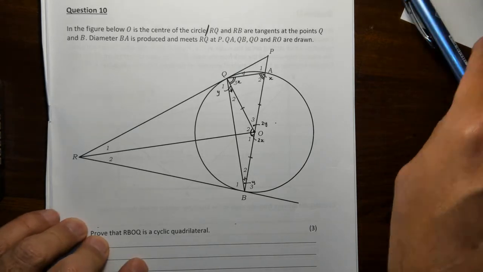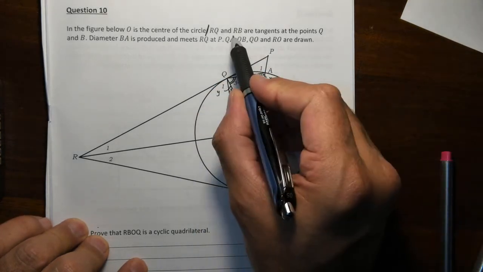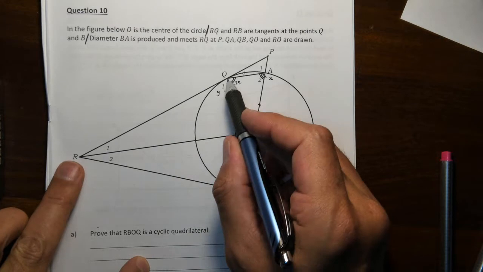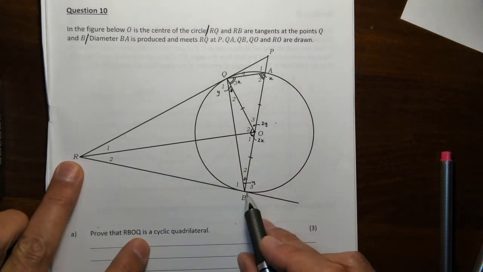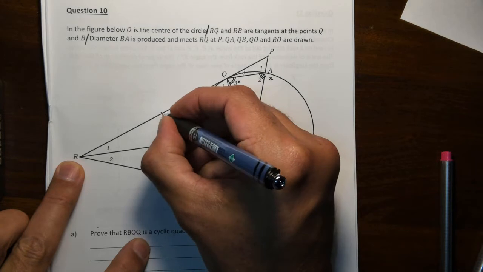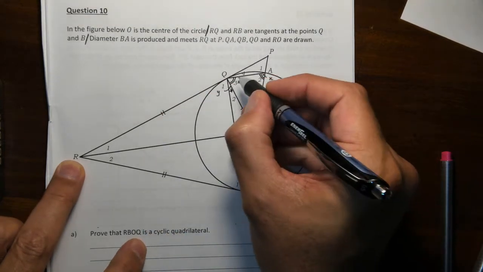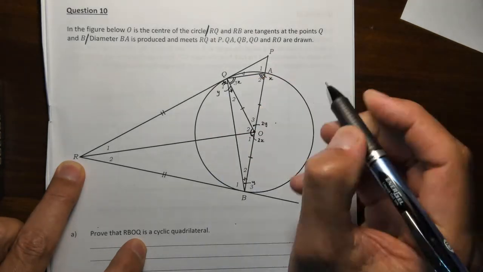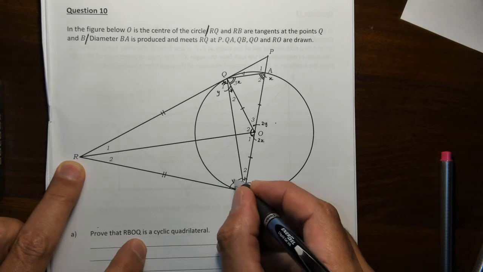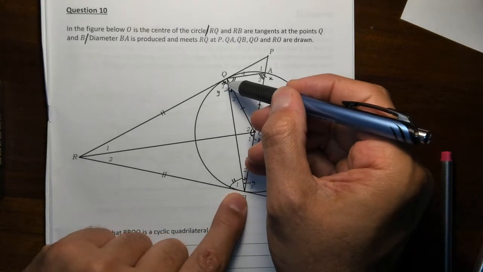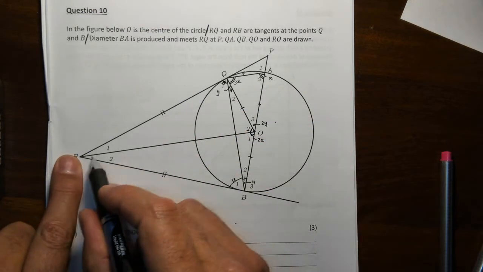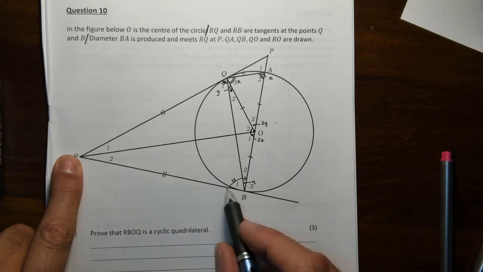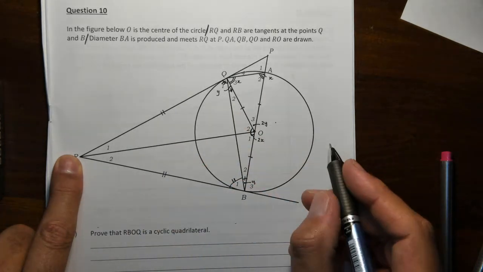Okay, let's read on. RQ and RB are tangents at points Q and at point B. At point Q, RQ is a tangent, RB is a tangent. Okay, that will make these two lines equal to one another, which will make the angle there, I'm going to do it with two lines going through it, equal to the angle over here. Those two angles are equal. Why are they equal? Because the two tangents to the circle are equal to each other. Because they are equal, these are the angles that lie opposite the equal tangents.